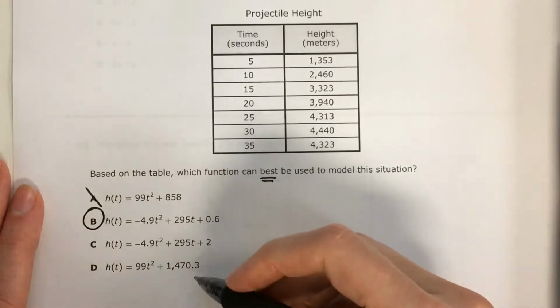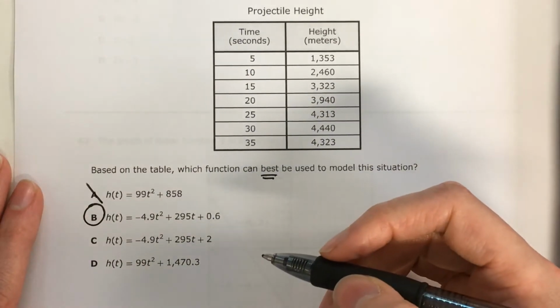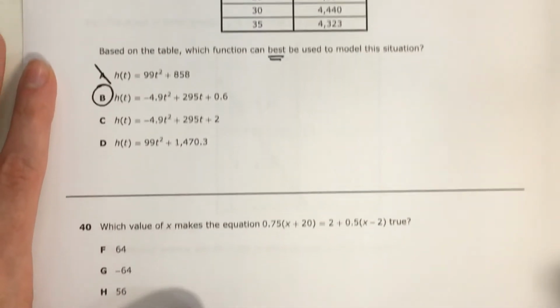If you check the rest, they will not be correct. Let's go to number 40.